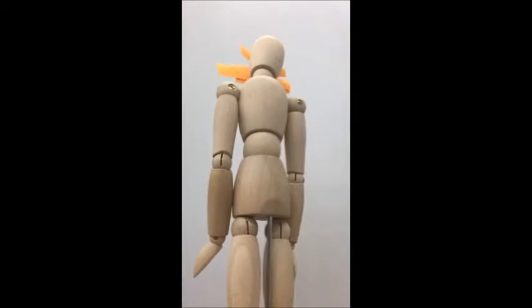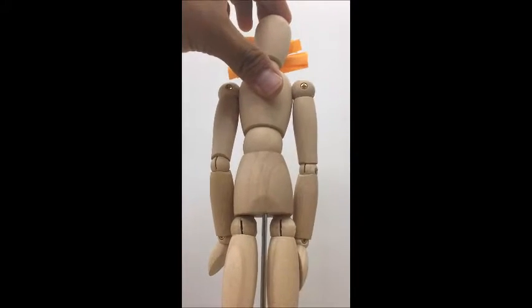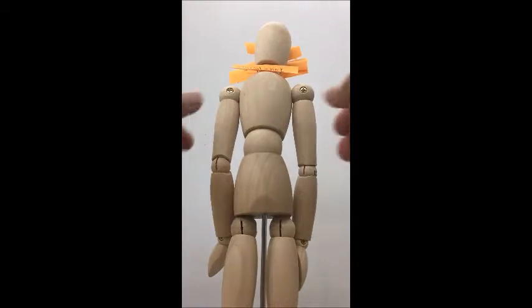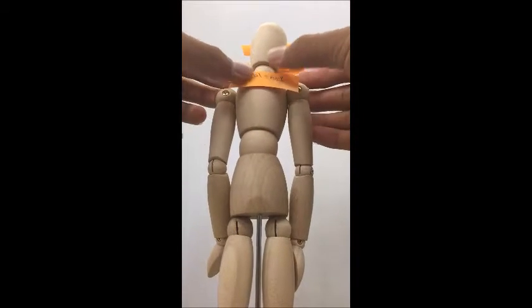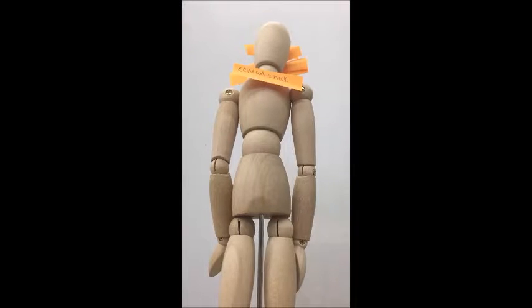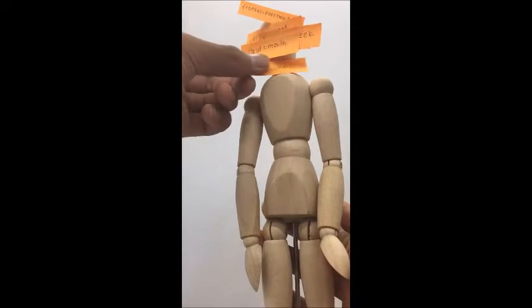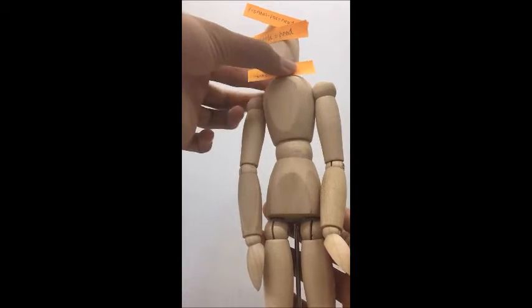The oral is the mouth. The cervical is the neck. And the mental is the chin.